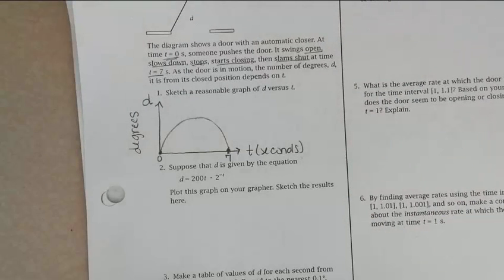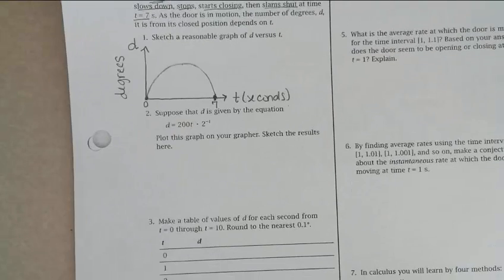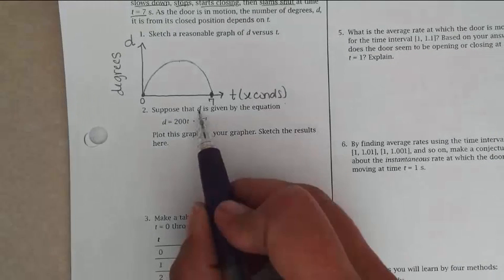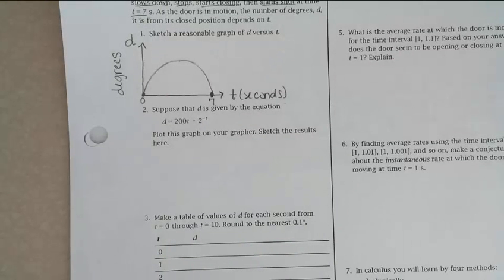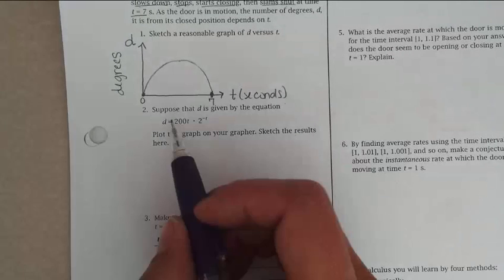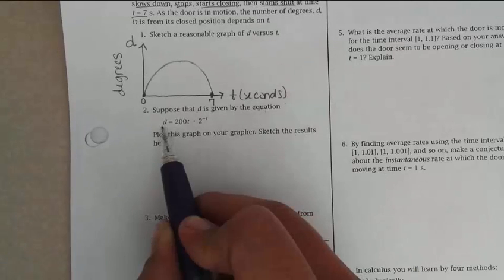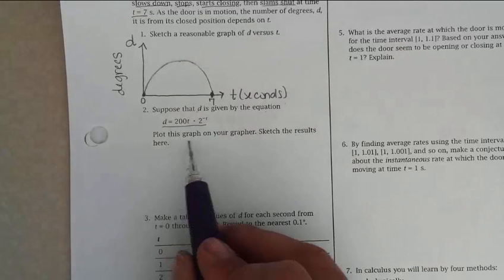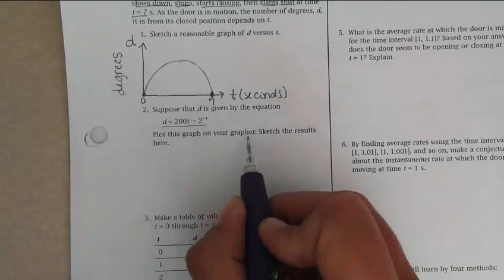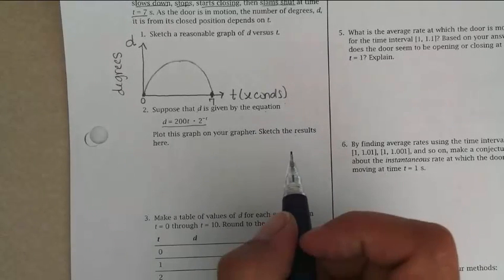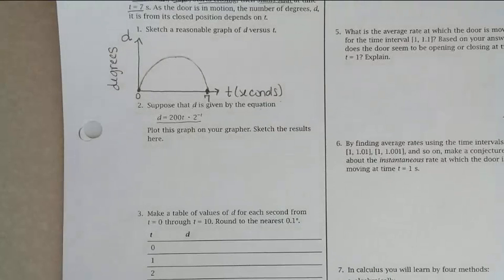Pretty interesting, right? Hopefully you got that graph. Okay, so now we know an equation to figure out the degrees that it is at any certain time. Okay, so suppose that d is given by the equation right here. We're going to plot this graph on your grapher. Now your book uses grapher. What a silly word. They mean graphing calculator. So we're going to use our grapher. We're going to sketch the results here. So go ahead and do that in your graphing calculator.